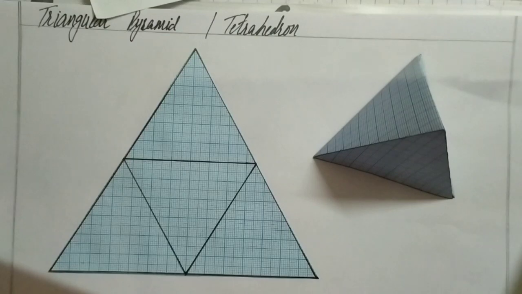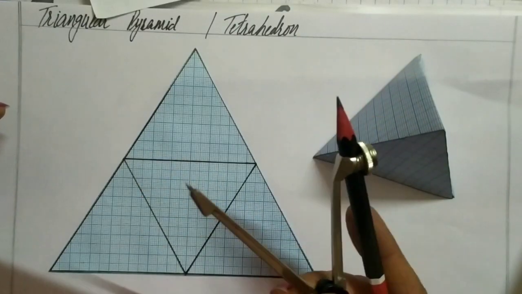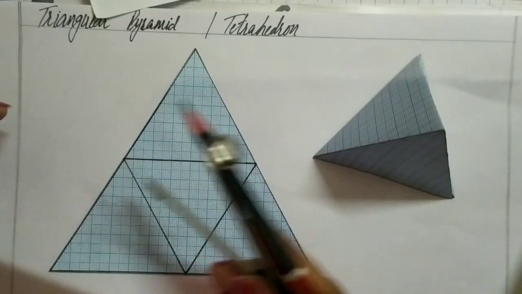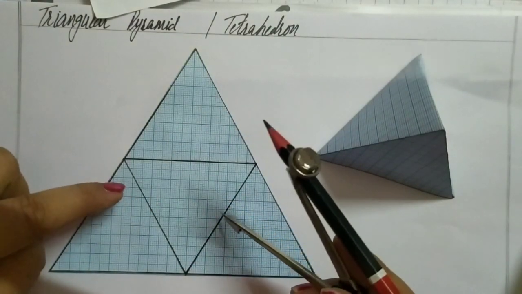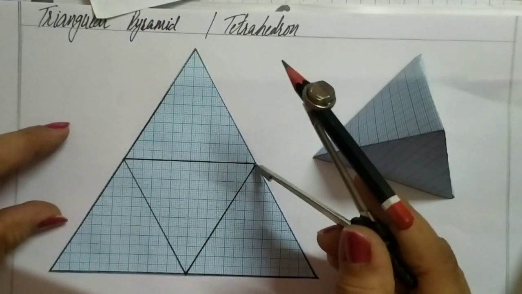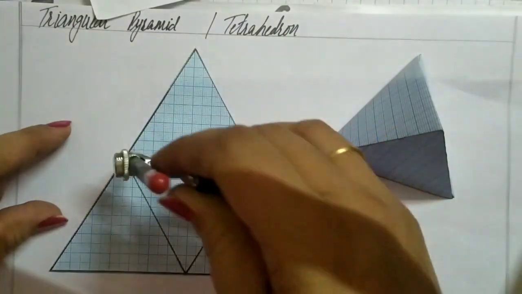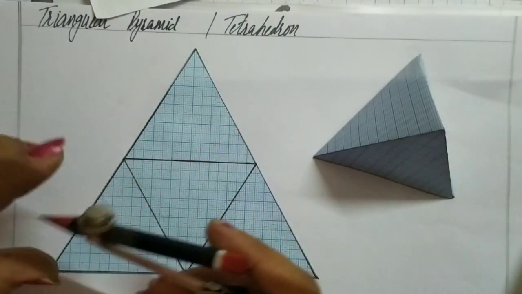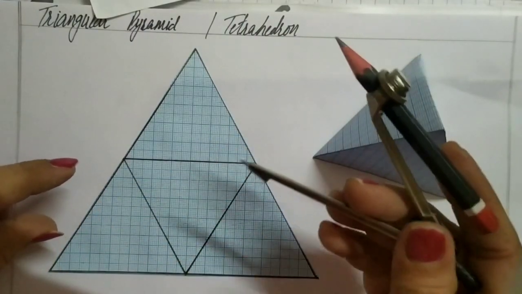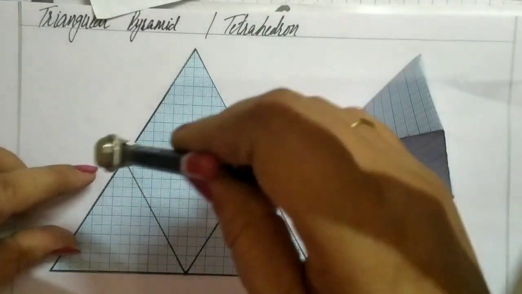One more thing that I would like to discuss with you, that you can draw this net using a compass as well. In that case you just draw this base triangle, an equilateral triangle. After this, open your compass to any measure, it can be equal to the sides of the base, or it can be more than that.